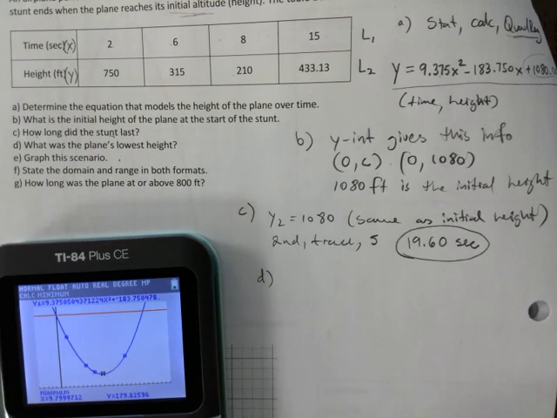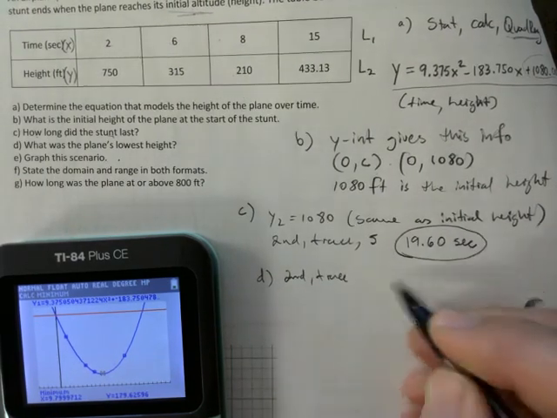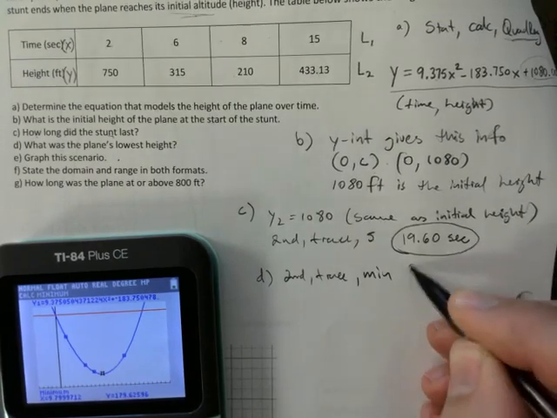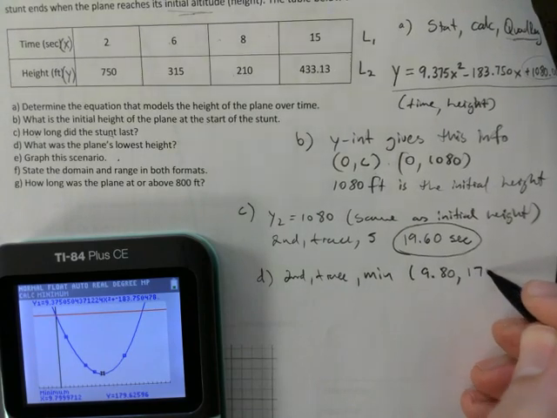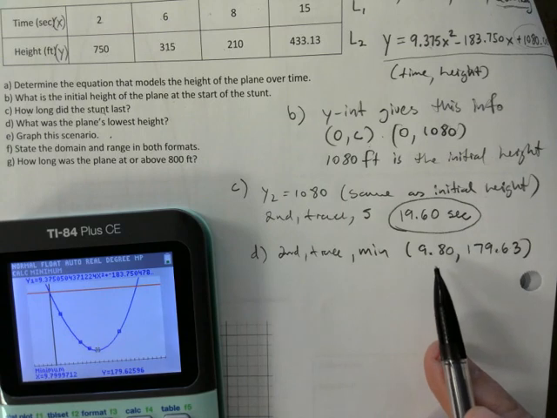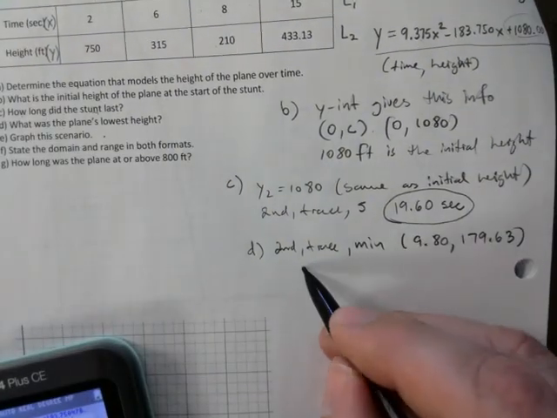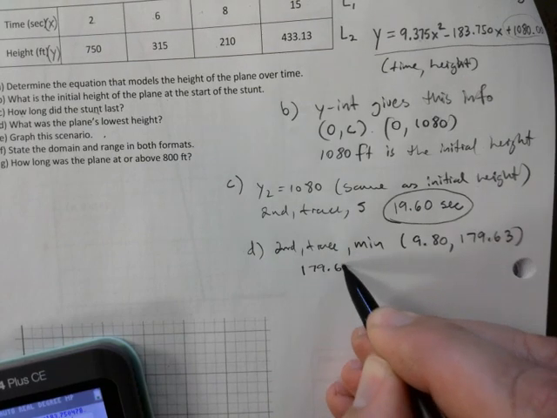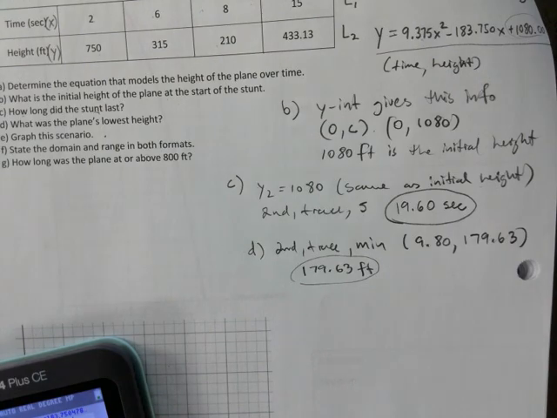So there it is. I'm going to go second trace min, and that is 9.80, 179.63. So we know that after 9.8 seconds, you reach the lowest point of 179.63 feet above ground. Okay, so you would say 179.63 feet is the lowest height that was achieved.